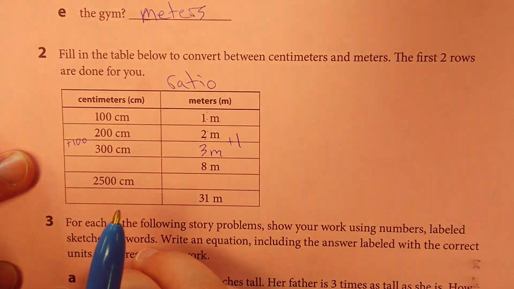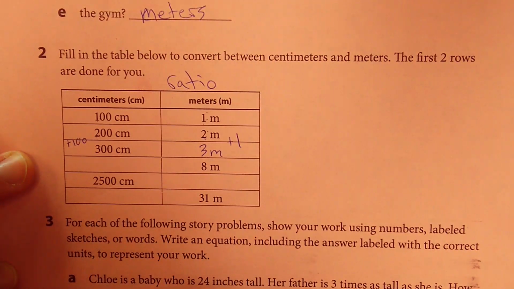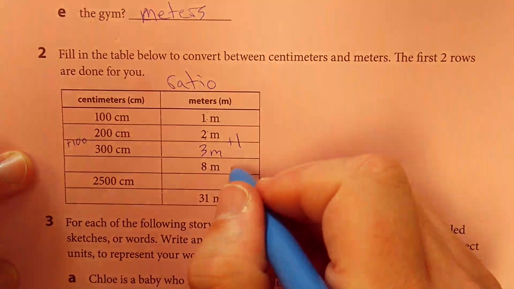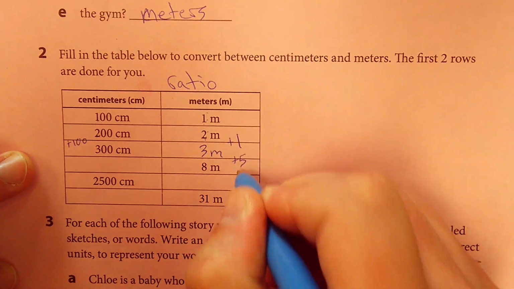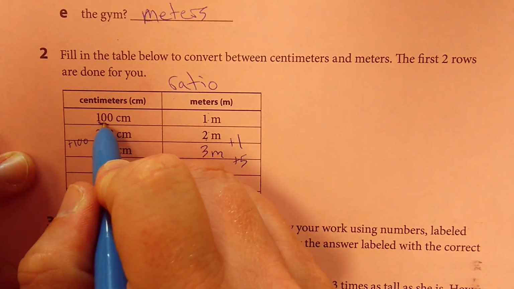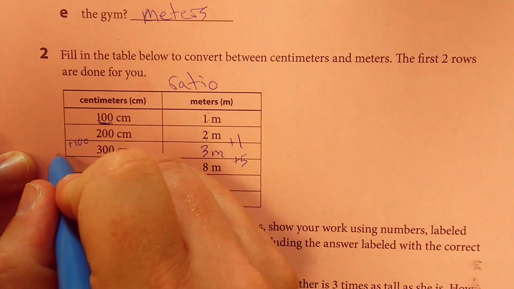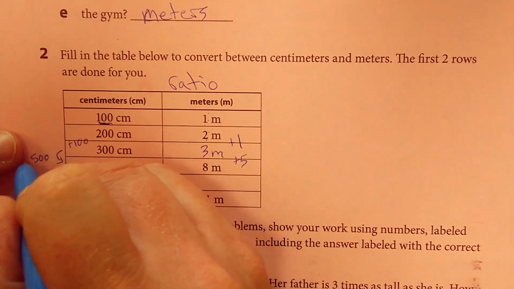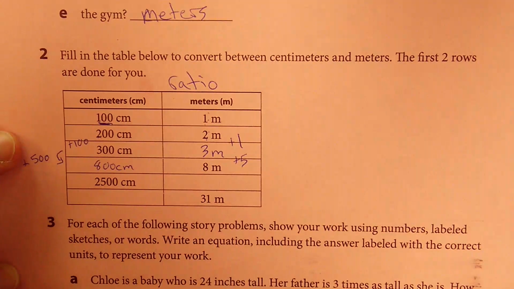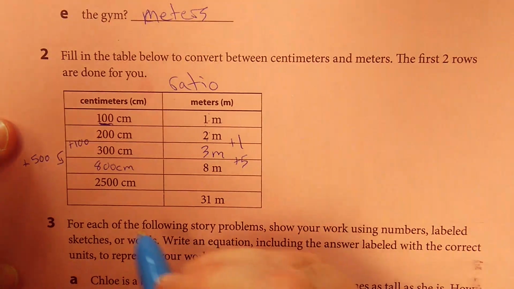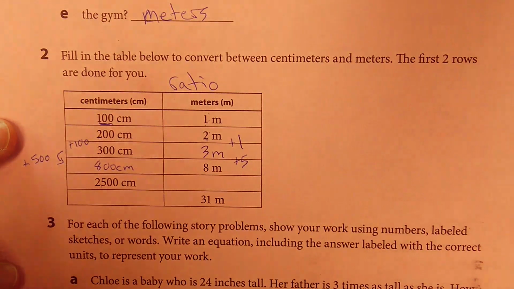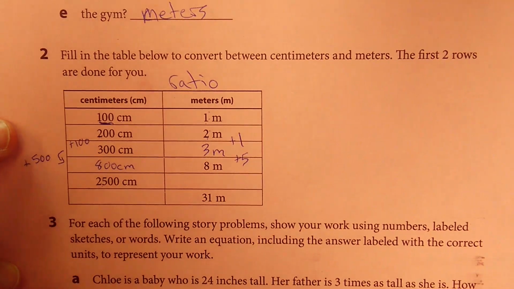You can always pause this if you want to try this on your own before you follow along with me. Now, 3 to 8. Oh my goodness, how many am I adding here? 5. So if I'm adding 5 on this side, I need to be adding 5 100s, right? So 5 100s would be 500. So I'm going to add 500 to that 300, and I should get 800 centimeters. Okay? Now, ooh, goodness! So I went from 800 to 2,500. 2,500 centimeters.